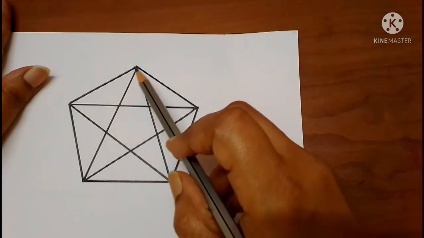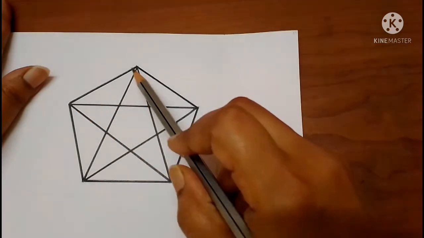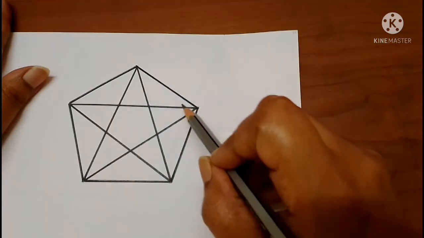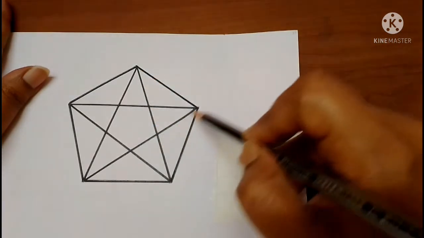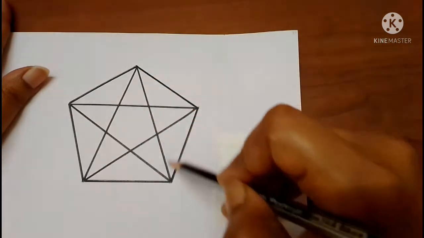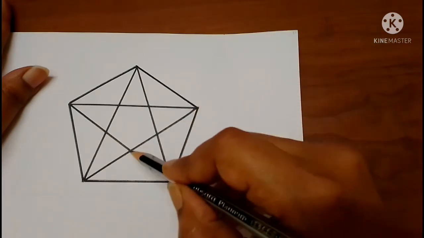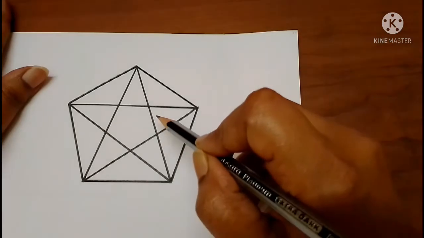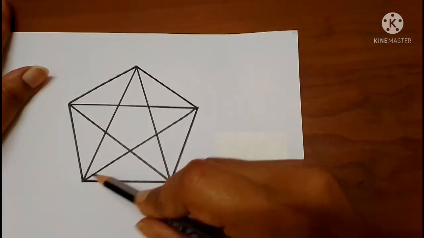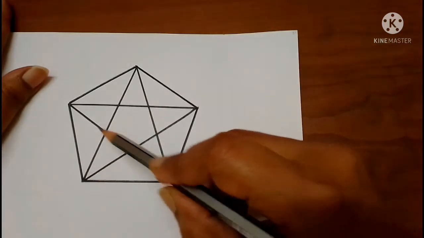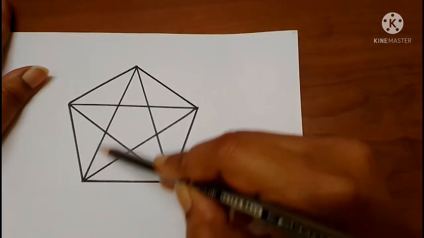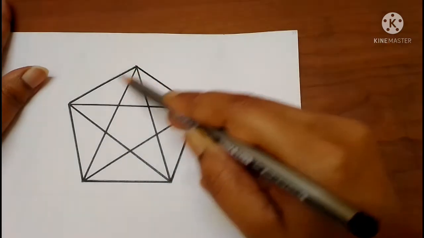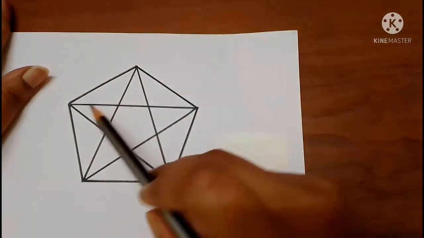After 10, 11, 12, 13, 14, 15, 16, 17, 18, 19 and 20.